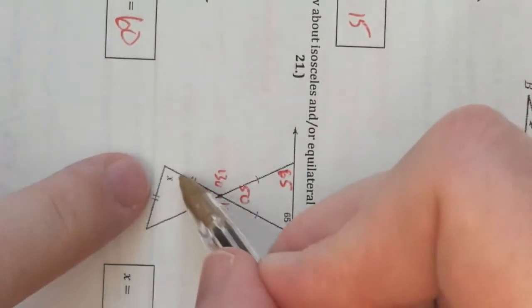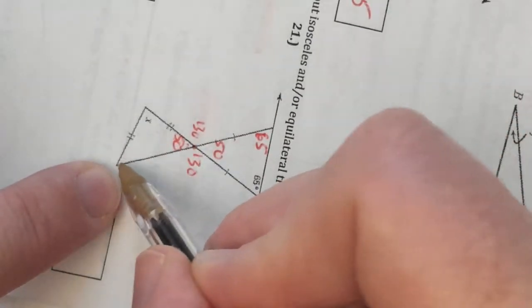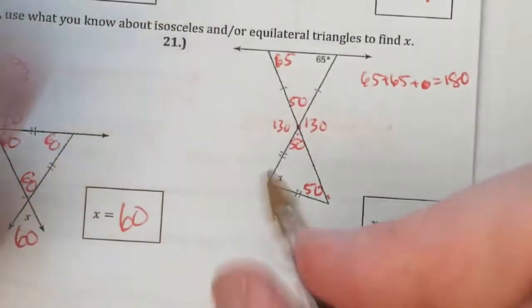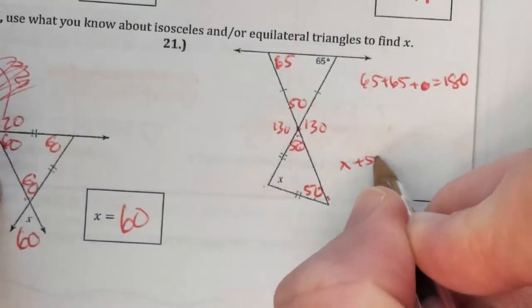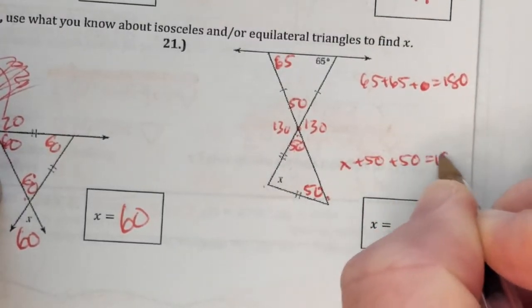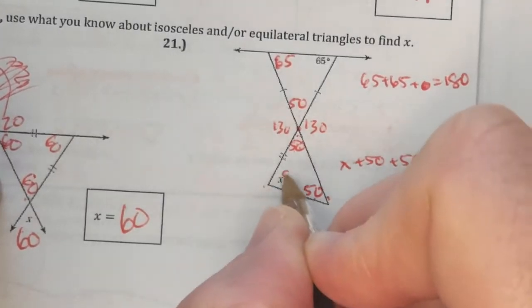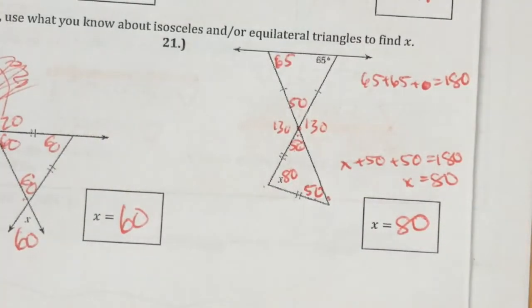Okay, so let's turn our paper until our elbows are on the table. So here are arms, here are elbows. So if this is 50, my other elbow is also 50. So if this is 50, this is also 50. If this is 50 and 50, what's left over? So x, 50, and 50 make 180. What would x be equal to? That'd be 80. So this right here would be 80. And there you go. Just fake it till you make it, you'll be just fine.